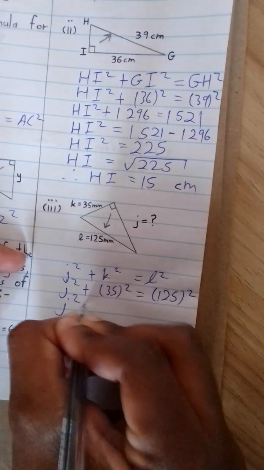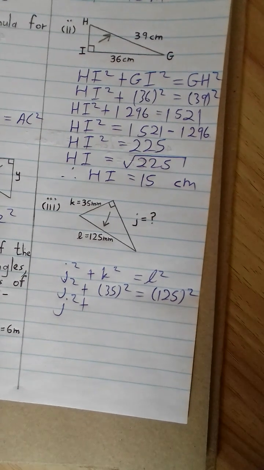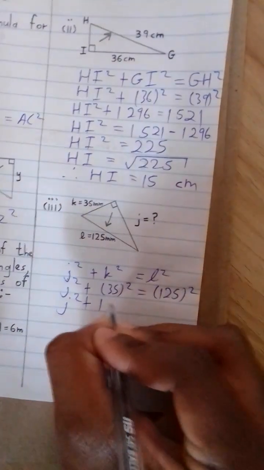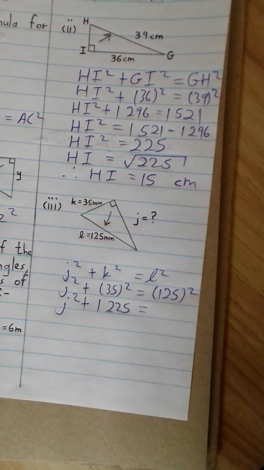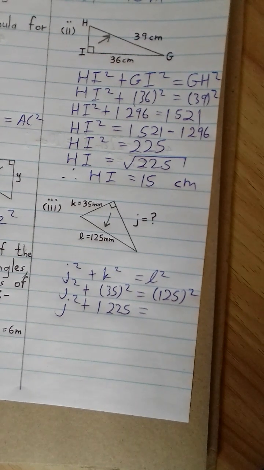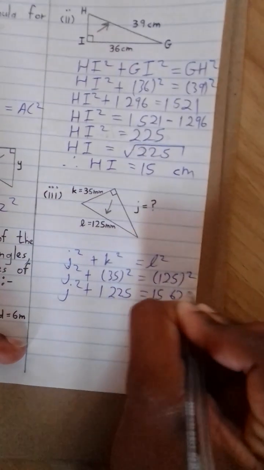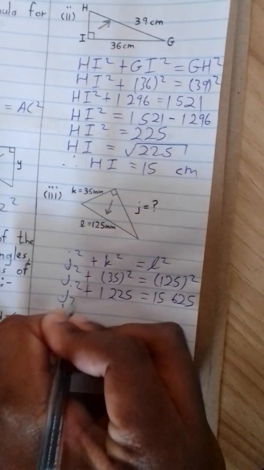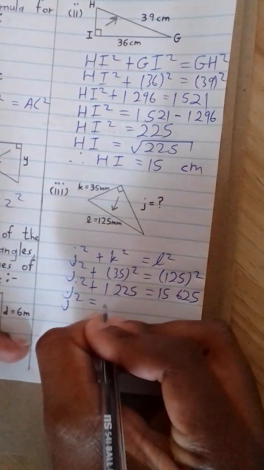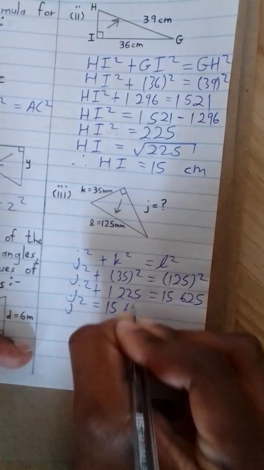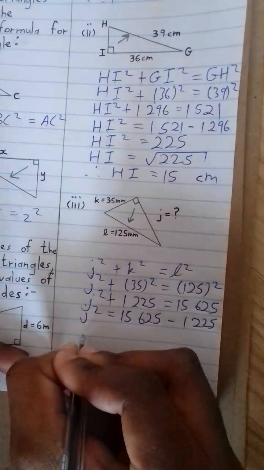J squared plus 1225 is equal to 15,625. We're going to take this to the other side. It's going to be 15,625 minus 1,225.